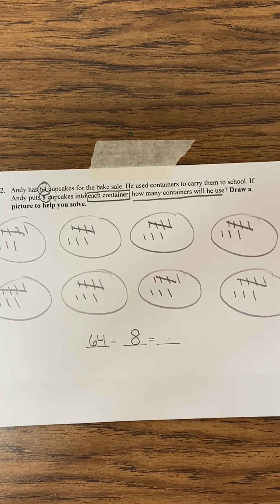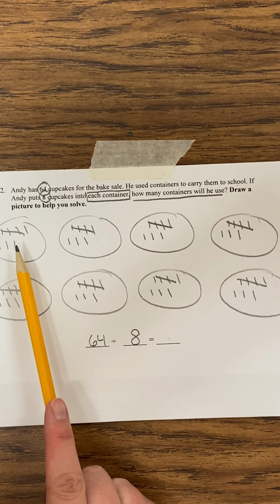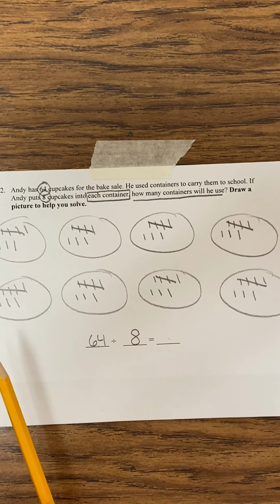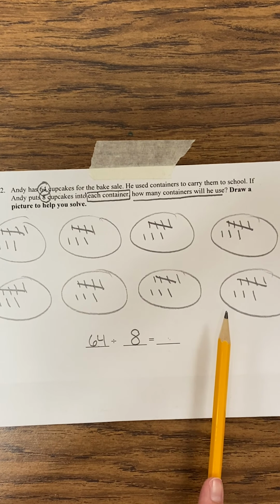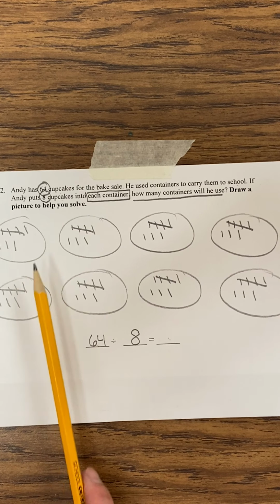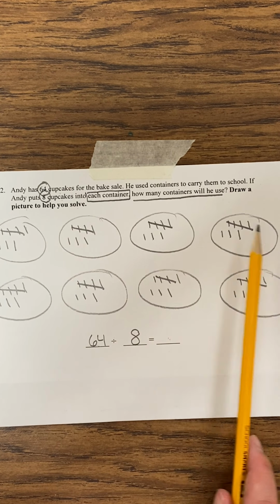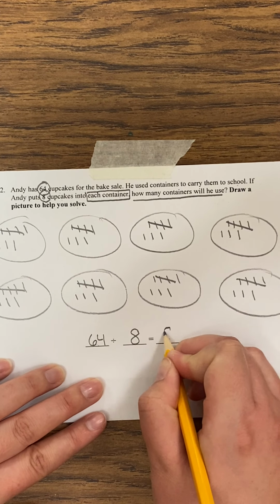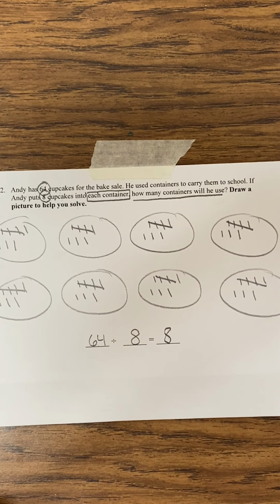So with that being said, we made sure that there were 8 in each circle, and we counted all the way to 64. So then, how many containers are there? 1, 2, 3, 4, 5, 6, 7, 8. 8, boys and girls. Because remember, division is multiplication backwards, just like how subtraction is backwards for addition. So it's kind of the same concept.